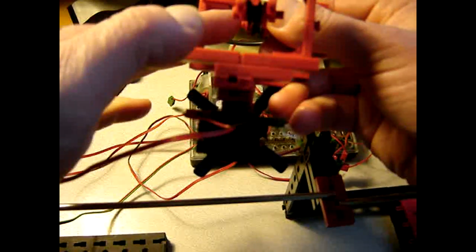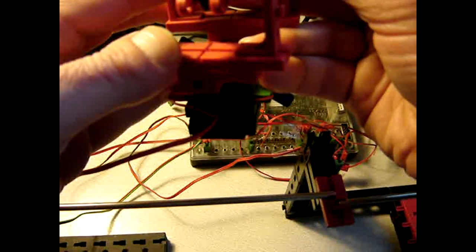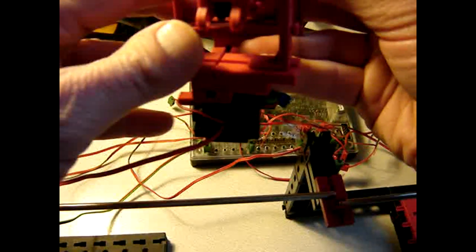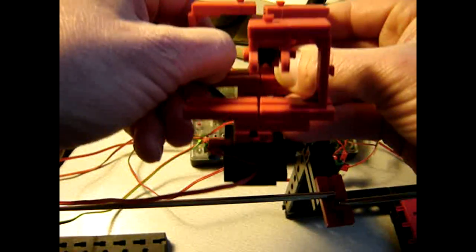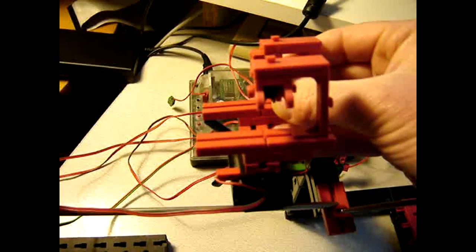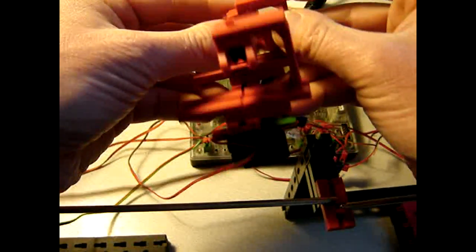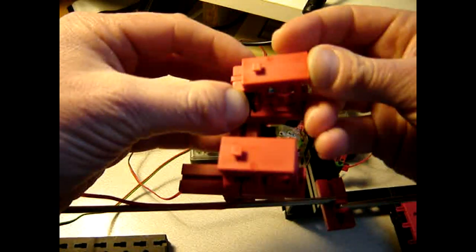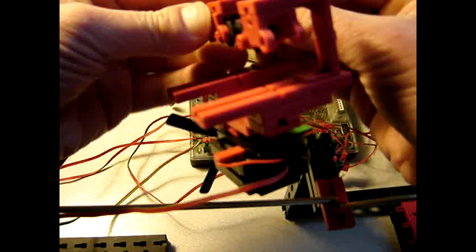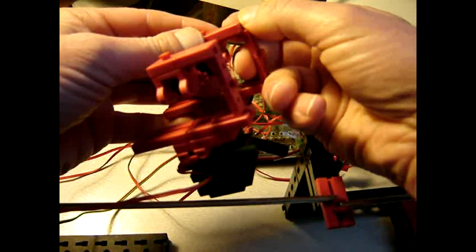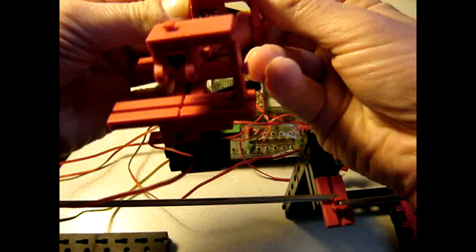Now I have to take care of this part. Take this away. Push this forward somehow. How does this work? It should be about the same.